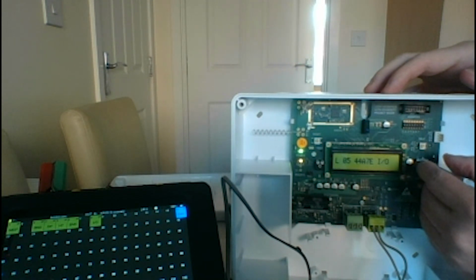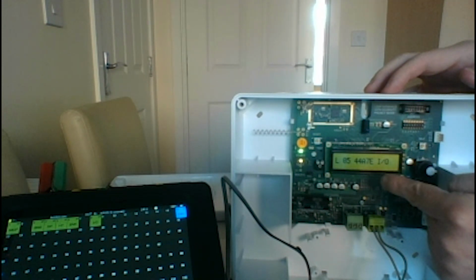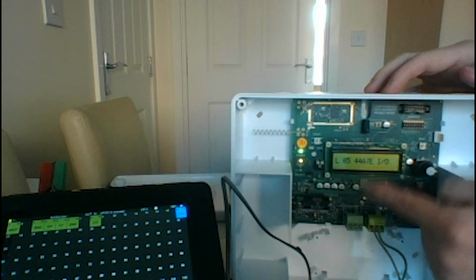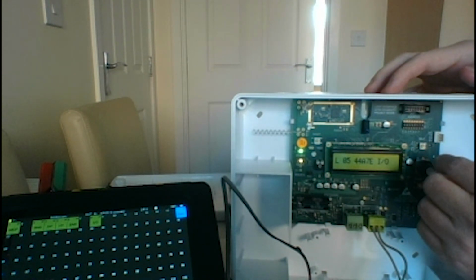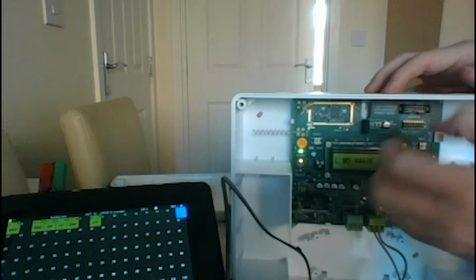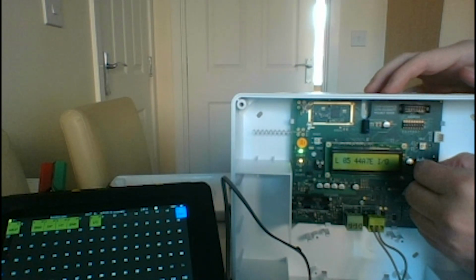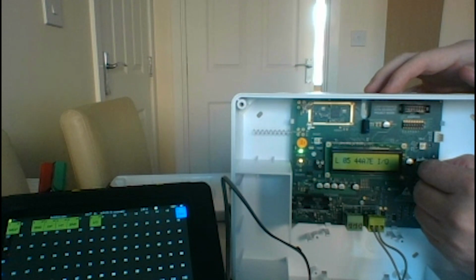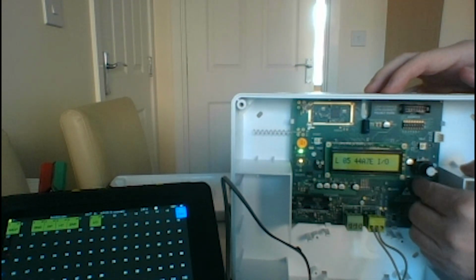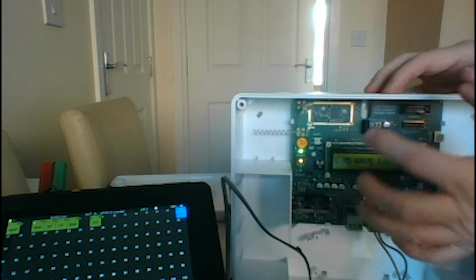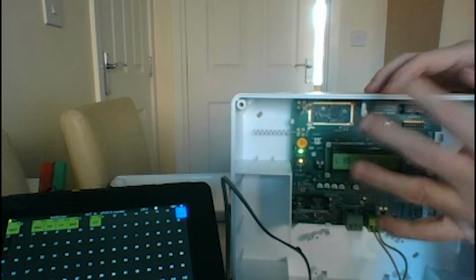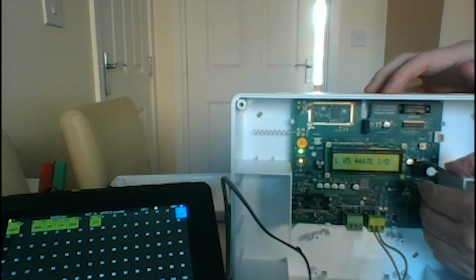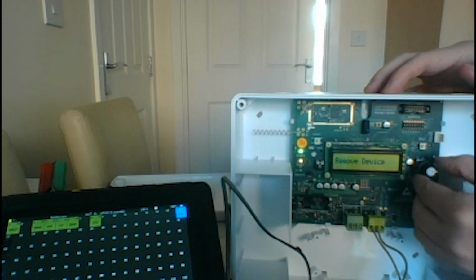If you take a device away from site or power it down, you must remove it from the interface. Otherwise you will get a fault on the front screen. And if you then come to try and add it back on again, it won't let you add it back on because the information's already in the memory of the interface. So anything you take off site, anything you power down, physically remove it from the interface is the advice.